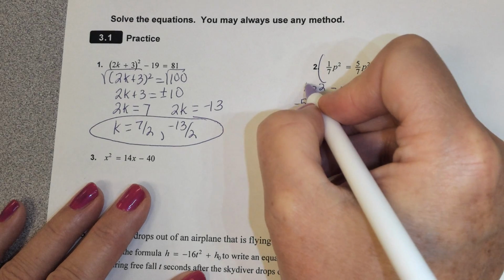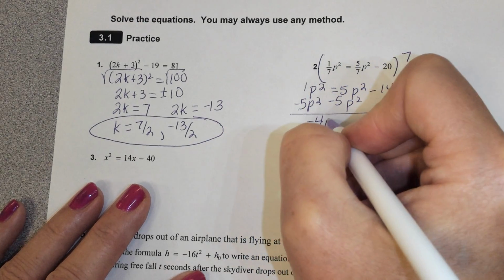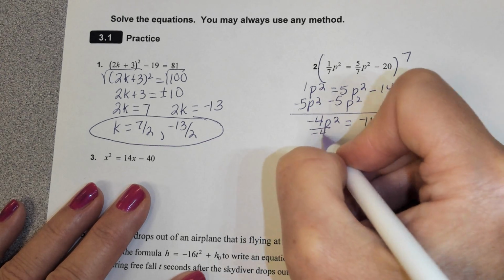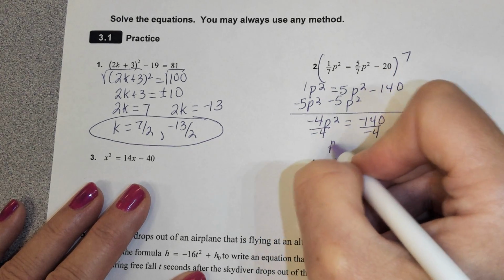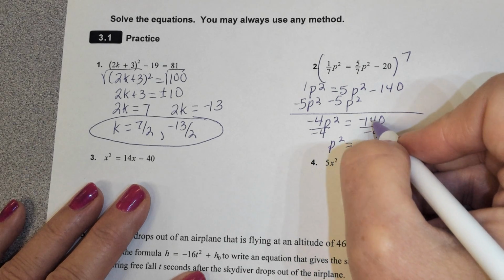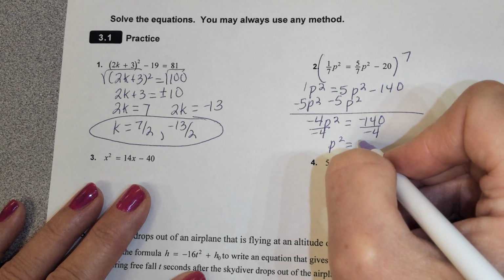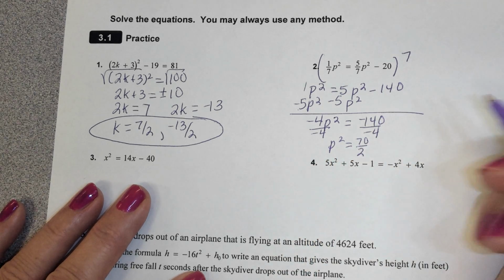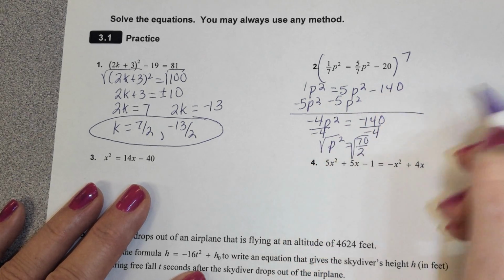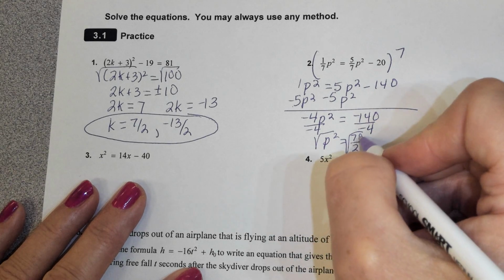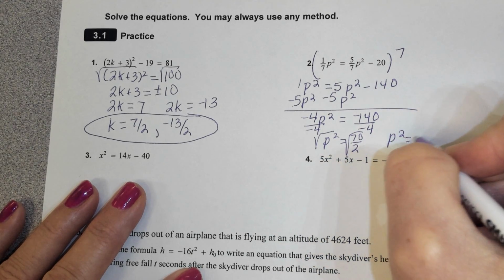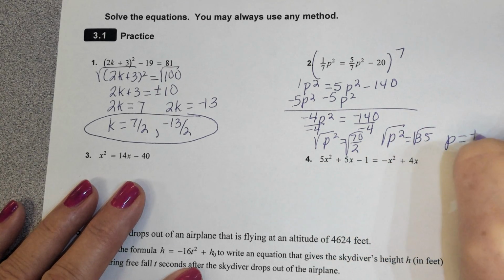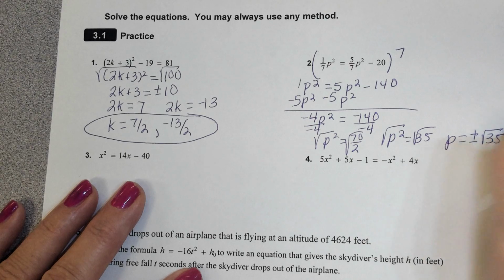So now I'm going to have 1 minus 5 is negative 4p squared equals negative 140. Divide by negative 4. So I have p squared equals, divide the top and bottom by 2, I'm going to get 70 over 2. Oops, that's going to be 35. So I'm going to have p squared equals 35. Now I have to take the square root of both sides, and I'm going to get p equals plus or minus radical 35.